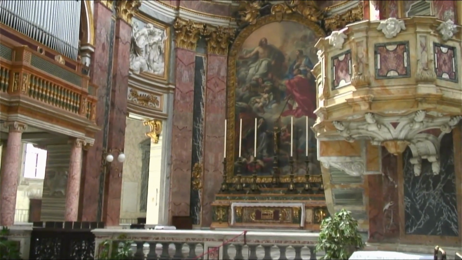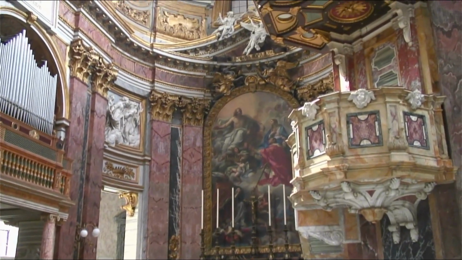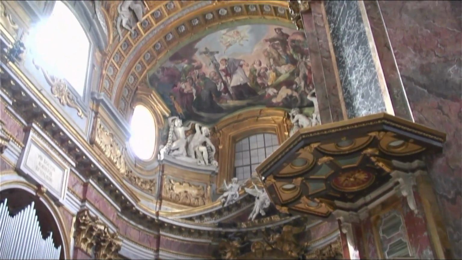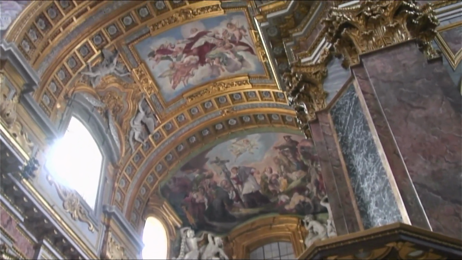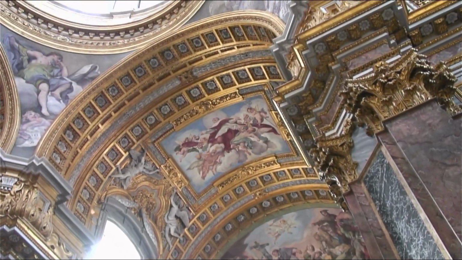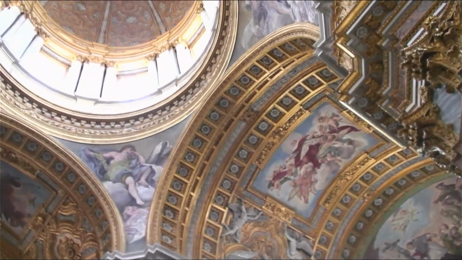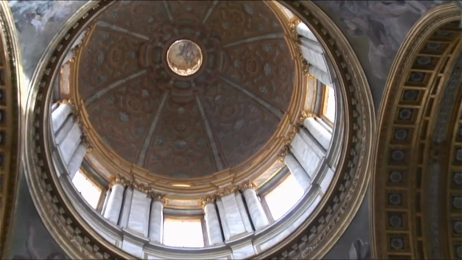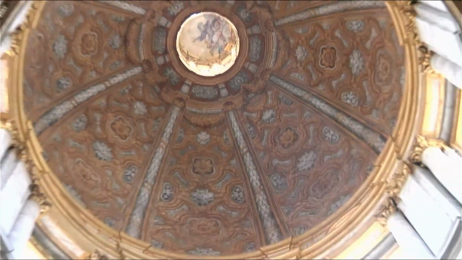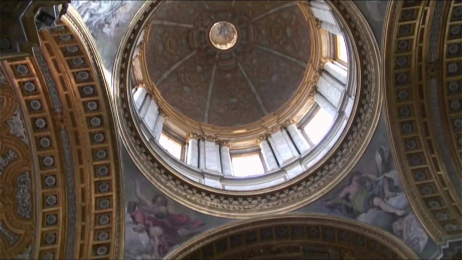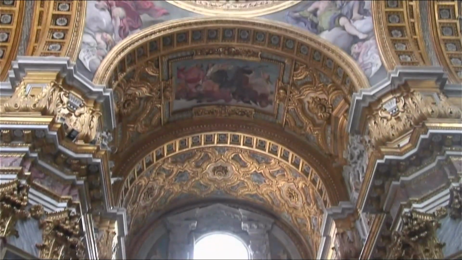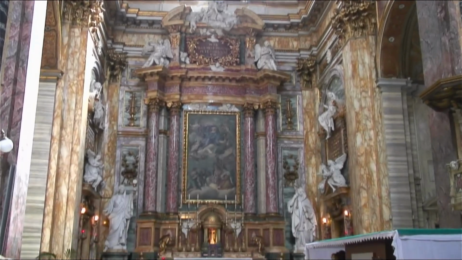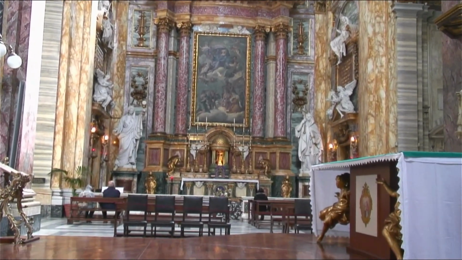This is the inside of St. Charles Church. Prettiest one we have seen so far. That's the altar in front. Center dome. Side altar. There's a side altar there.